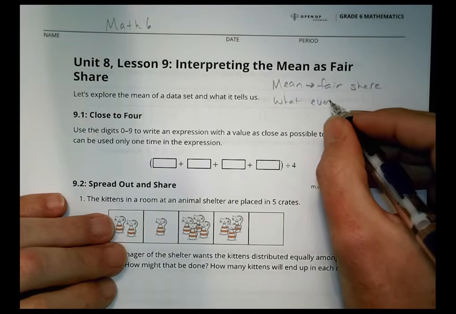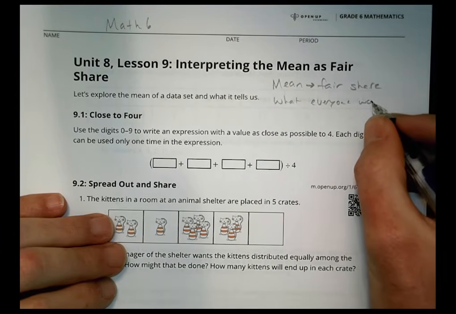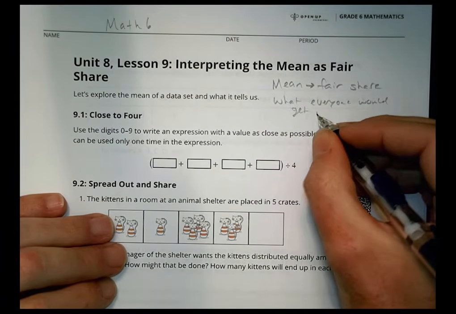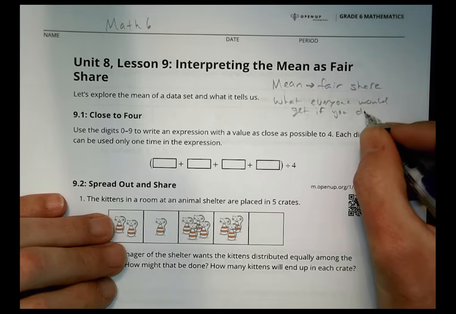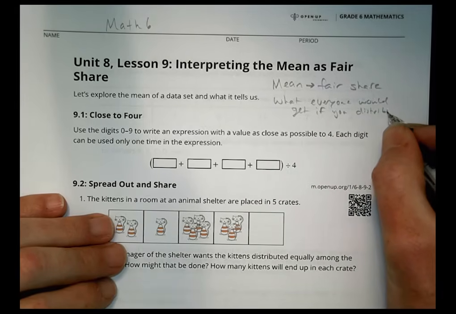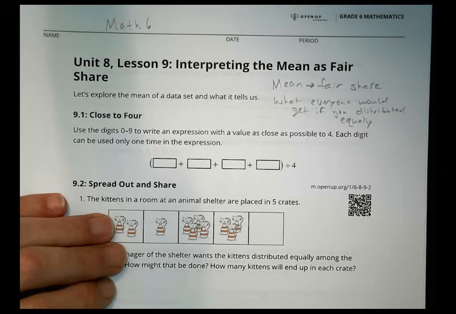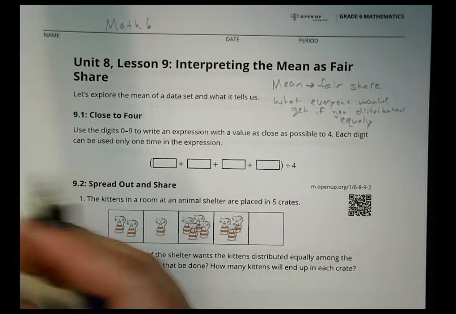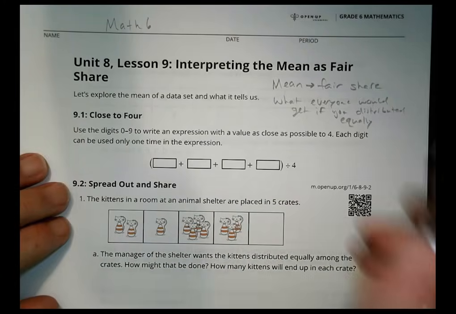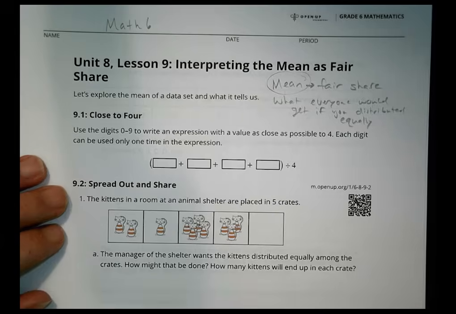So it's what everyone would get if you distributed equally. And we'll explain that more as we go along, okay? But the idea is if you had something and you split it up and shared it equally, and everyone got the same amount, that would be the mean.